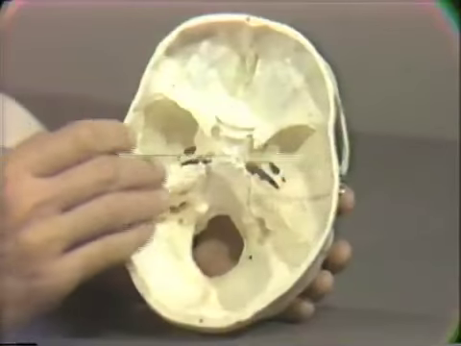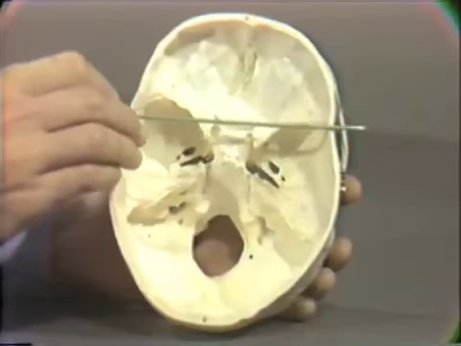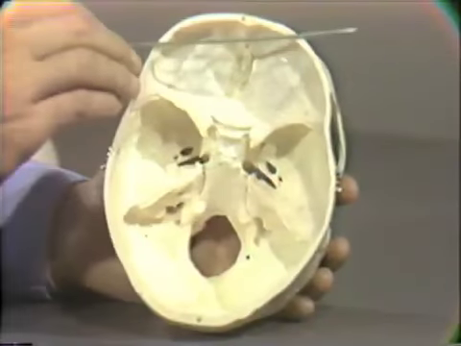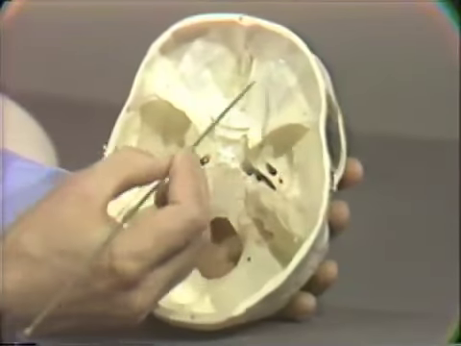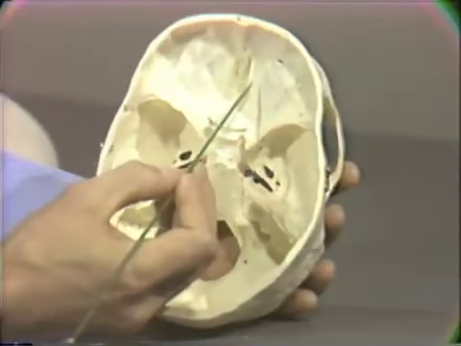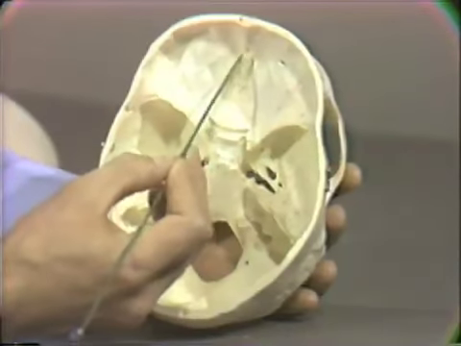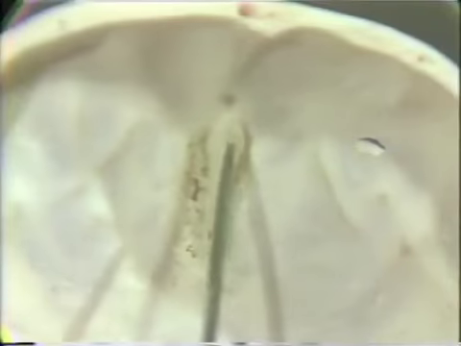We will now consider features then of the anterior cranial fossa. In the midline can be located a keeled structure, the crista galli. Lateral to it is a plate of the ethmoid bone, which is penetrated by many foramina and is called the cribriform plate of the ethmoid.